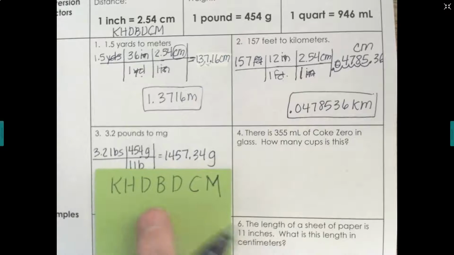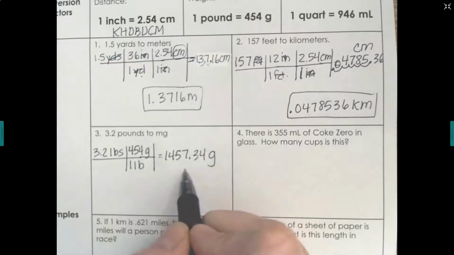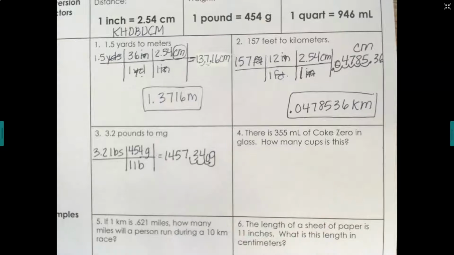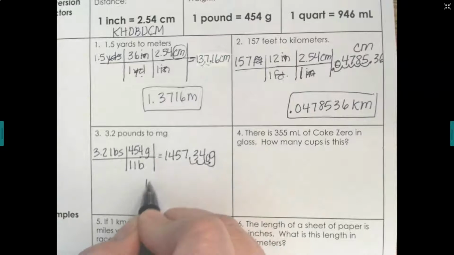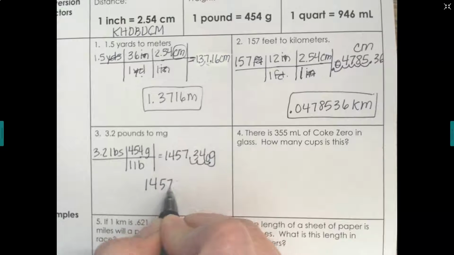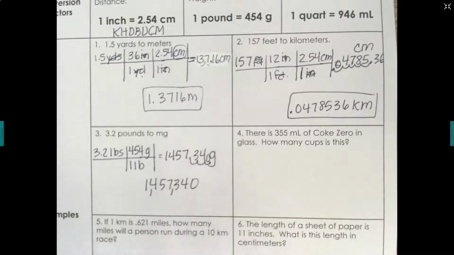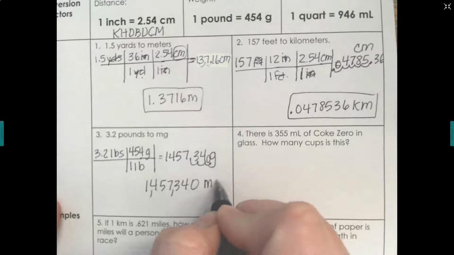So remember, that's a base unit. And we need to go to milligrams, which is to the right 3 steps. Here's our base, 1, 2, 3. So we're going to go 1, 2, and then we've got one more, so we've got to stick a 0 in there. So we have 1,457,340 when we get some commas in there. 1,457,340 milligrams.